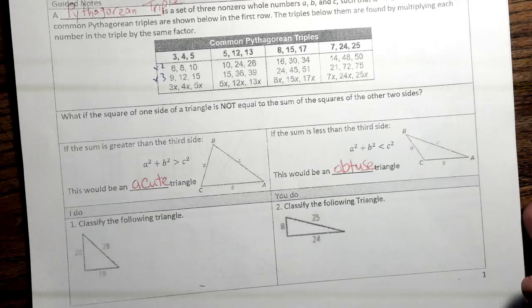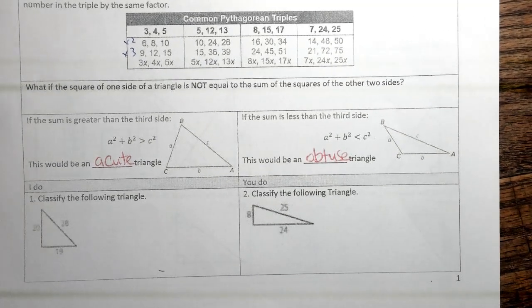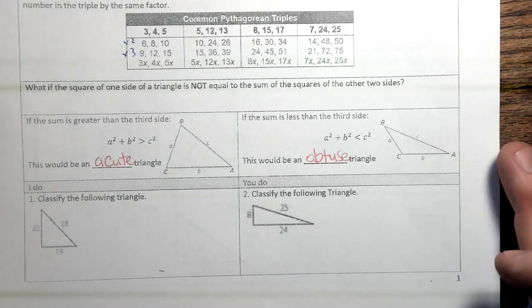Let's reposition here. Oh, sideways, sorry. Let's scooch down a little more.